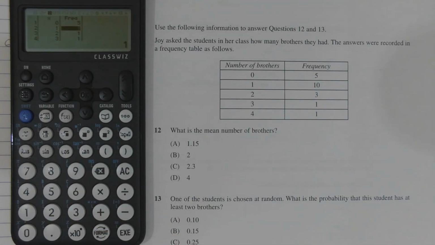The frequency for the score of 1 is 10. The frequency for the score of 2 is 3. The frequency for the score of 3 is 1. And the frequency for the score of 4 is also 1.